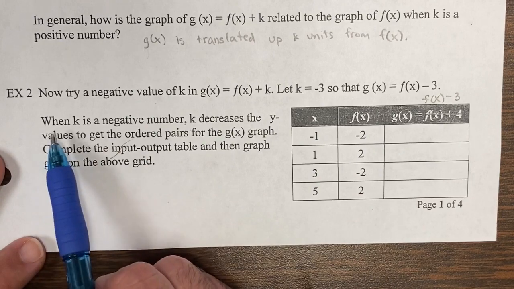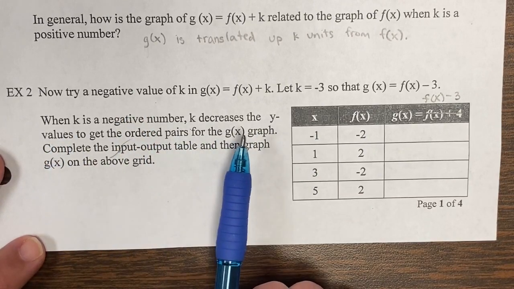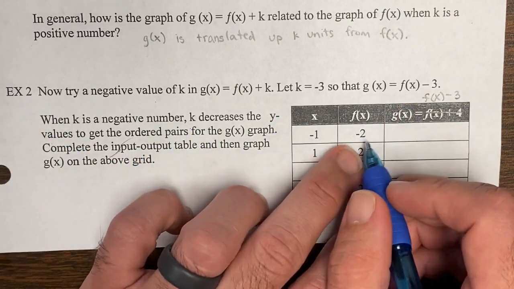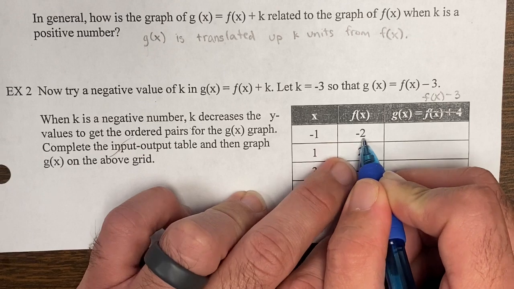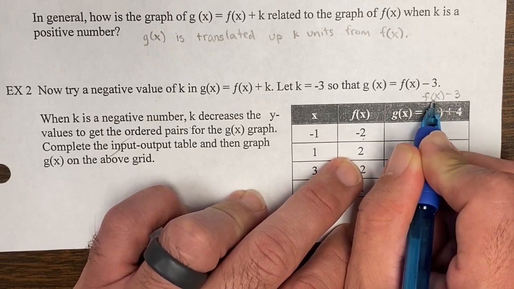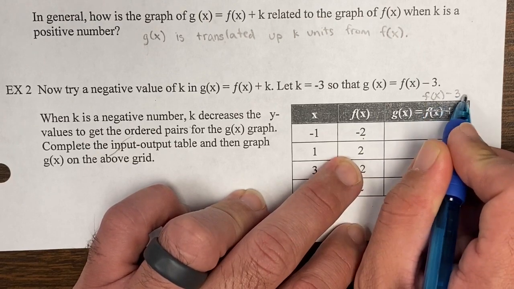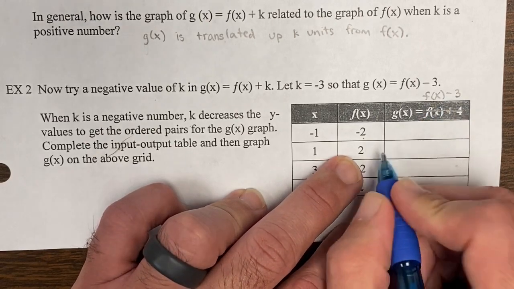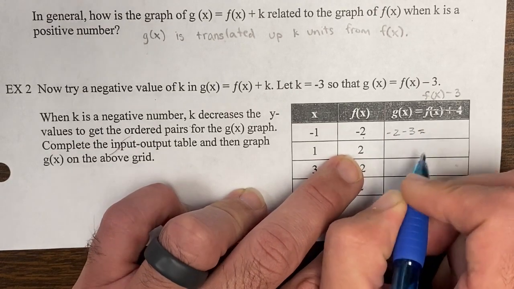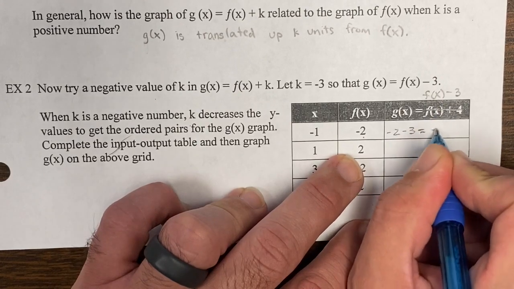Okay, so we said when k is a negative number, k decreases the y values to get the ordered pairs to the g of x graph. So let's complete this table. We take the y values of f of x, because remember, f of x is just another name for y. So this is basically saying take your y's and subtract 3. So we would do -2 minus 3, and that is equal to -5.